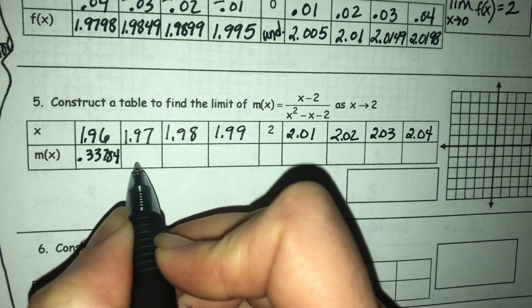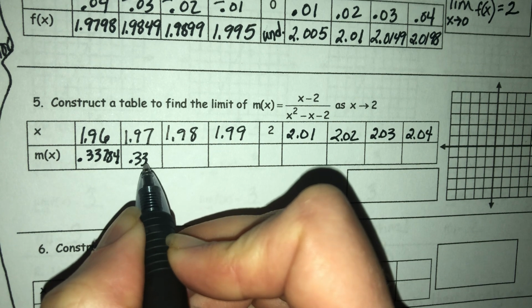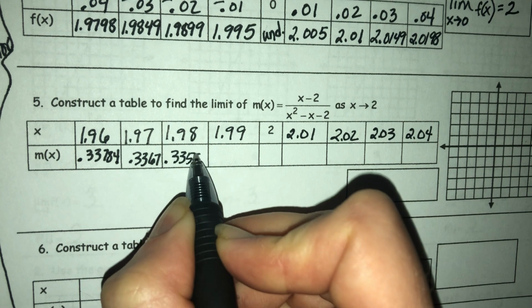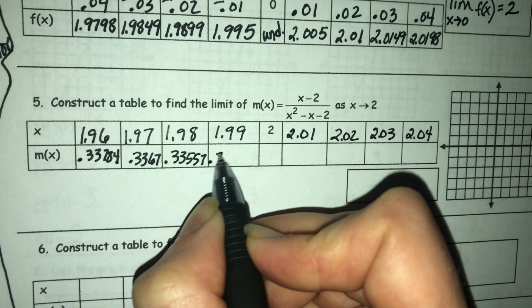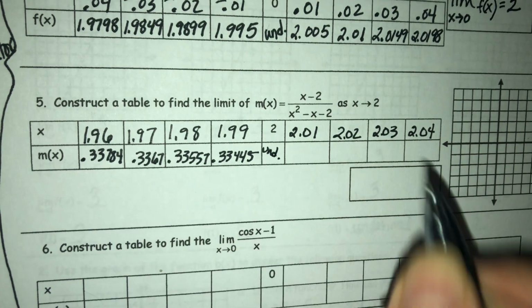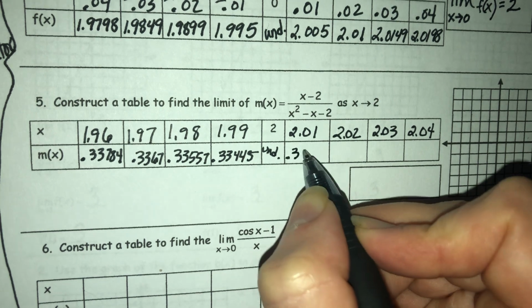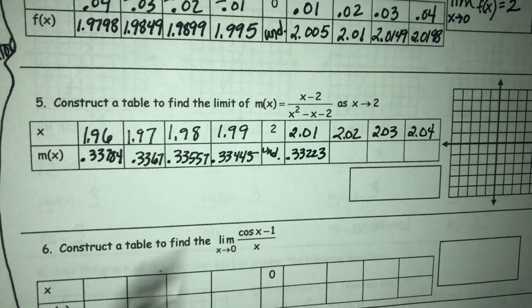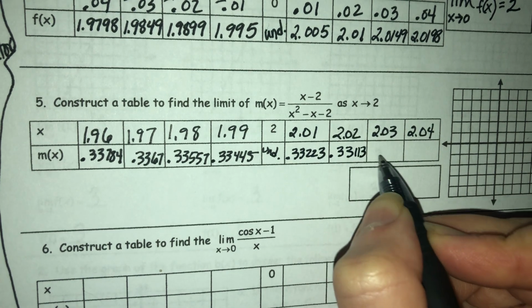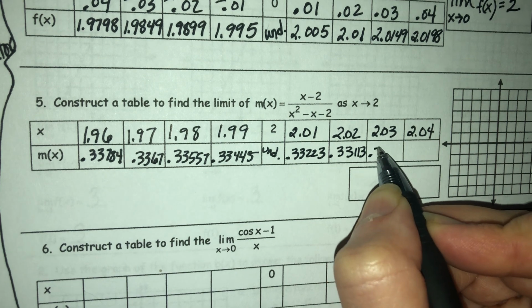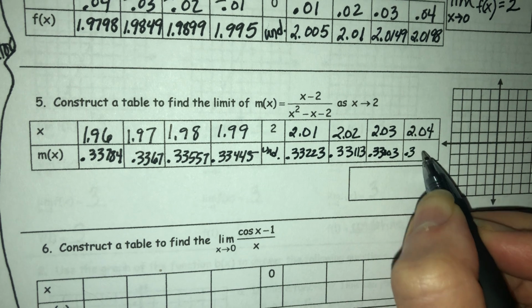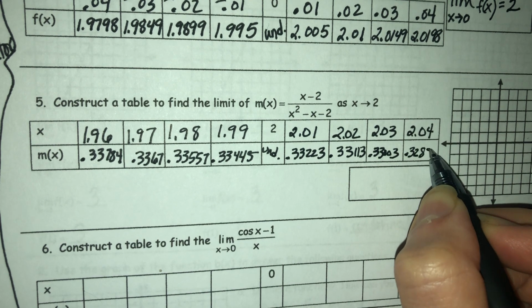0.33784, 0.3367, 0.33557, 0.33445, undefined, 0.33223, 0.33113, 0.33003, and 0.32895.